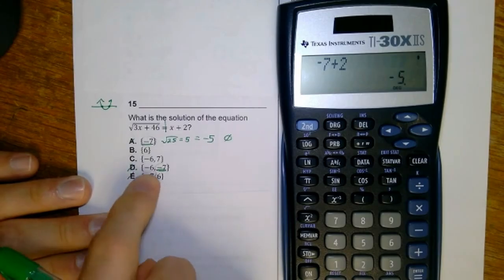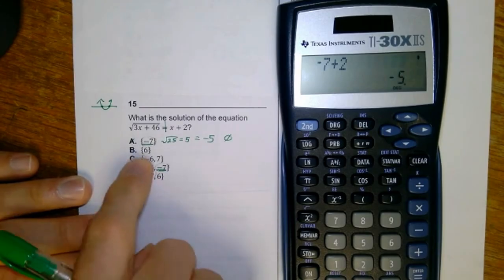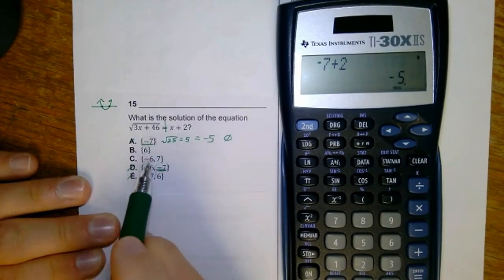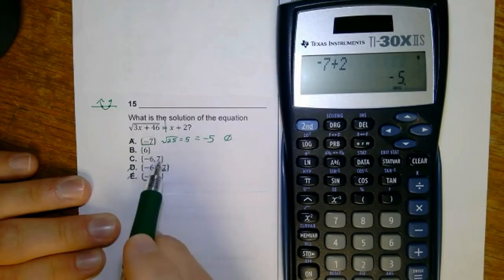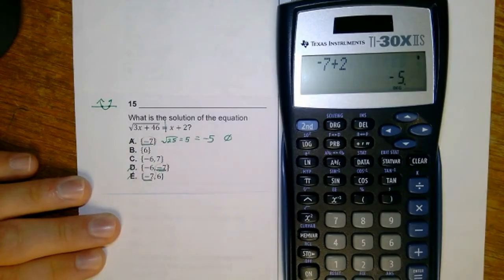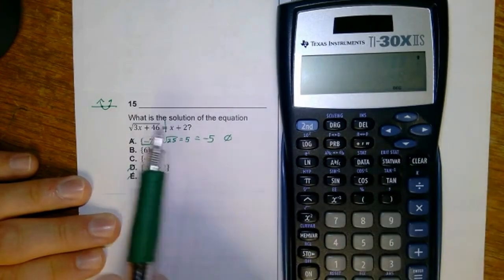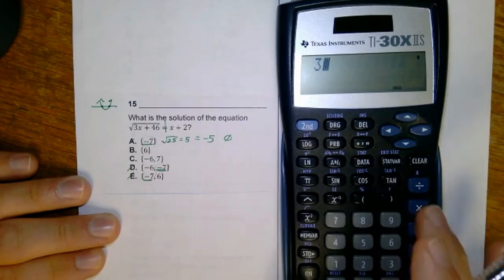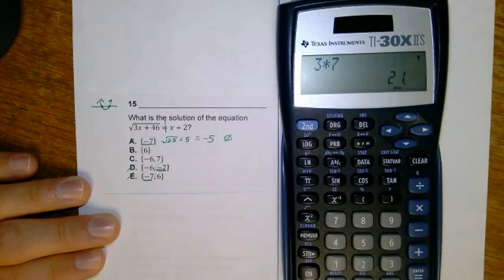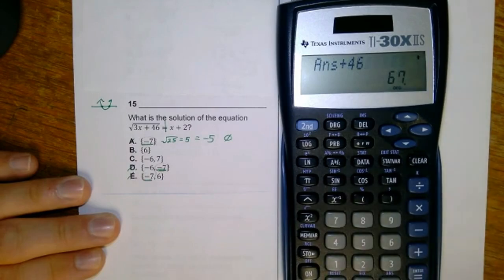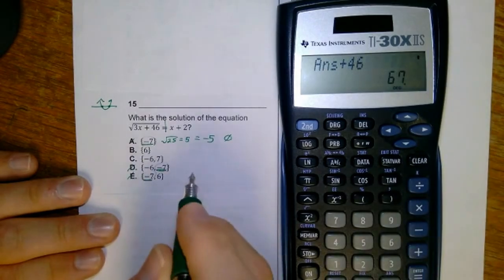Again, the pattern is there were two negative sixes and two positive sixes, so we know it's got to be one of those. Is it 7 also? We don't know. Let's test that 7 since we just did sevens. If I come back to the beginning and do not 3 times negative 7, but 3 times positive 7, I get 21. And if I add that to 46, I get the number 67.